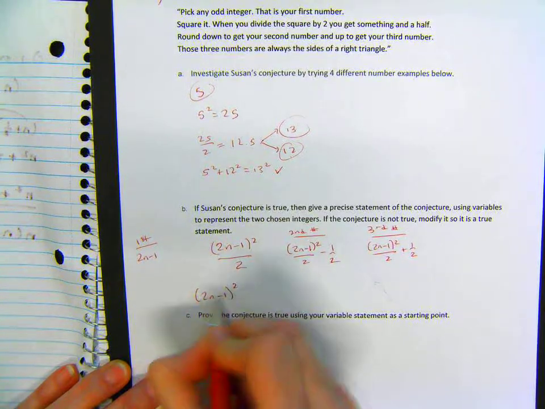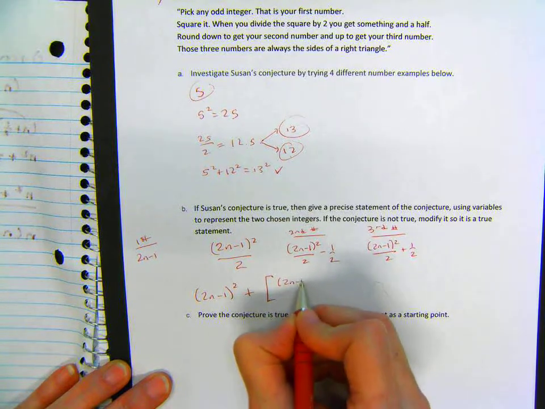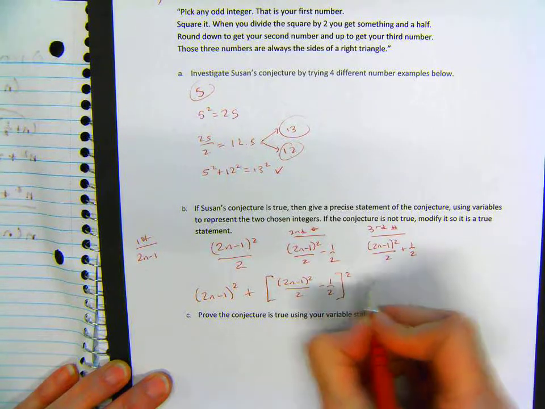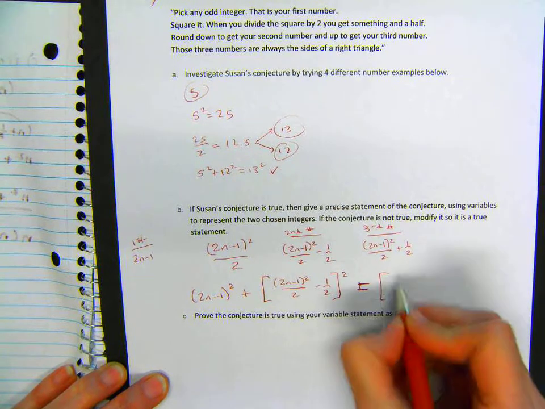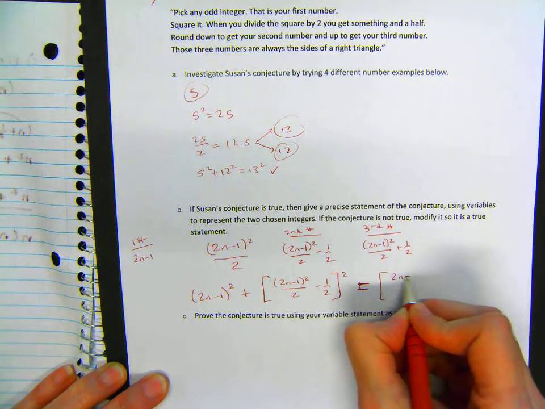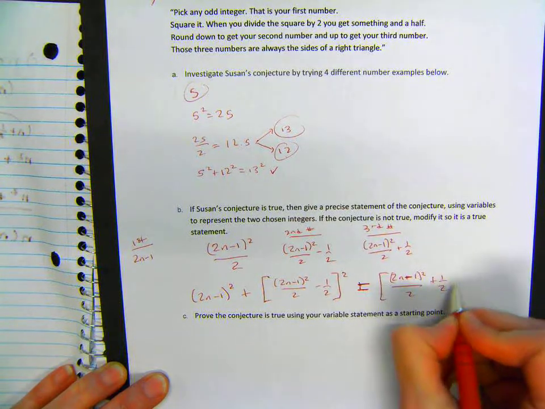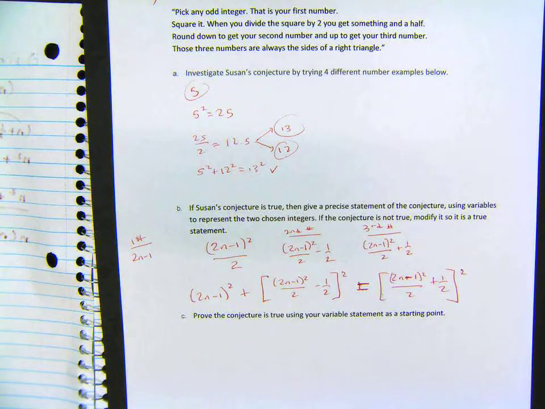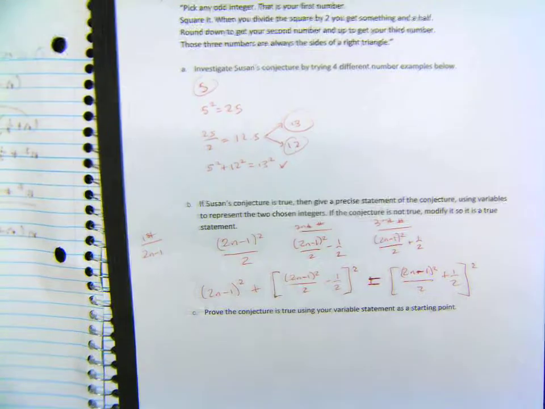your first number squared, plus this second number squared, and that should equal this third number, 2n minus 1 squared over 2 plus a half squared. And so the math on that is pretty complex. The idea of representing the odd number like this is pretty complex. This is one to skip in almost every class.